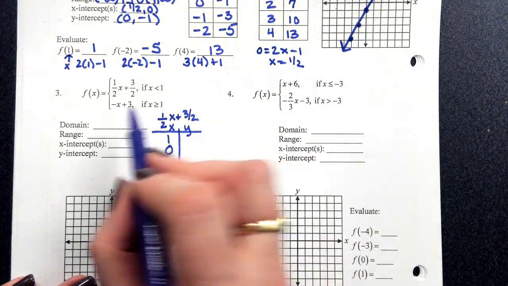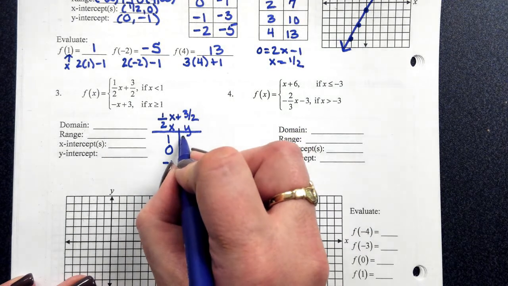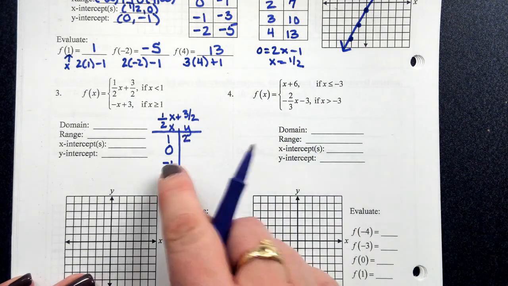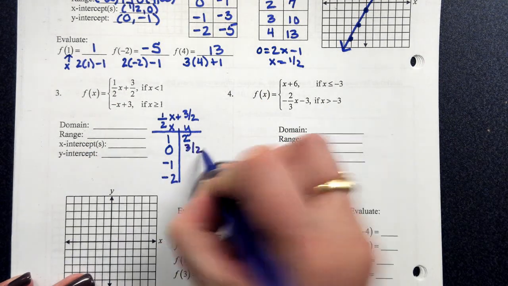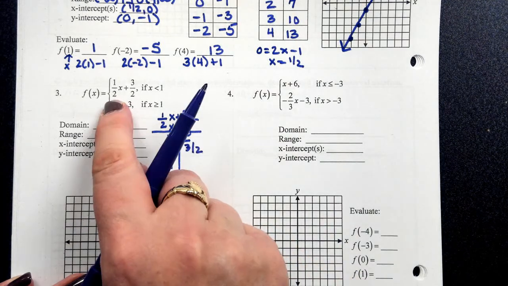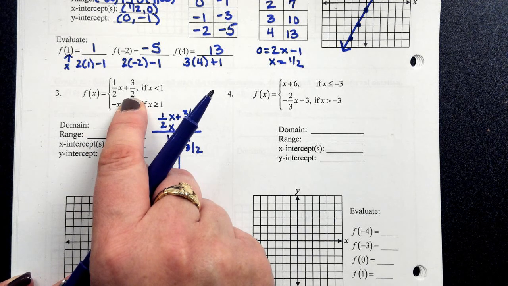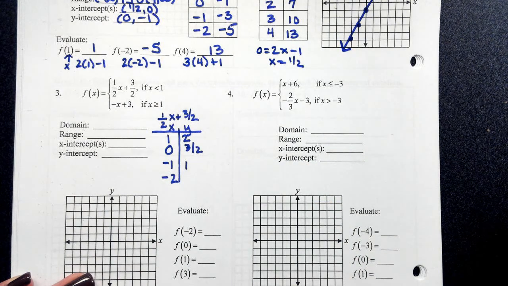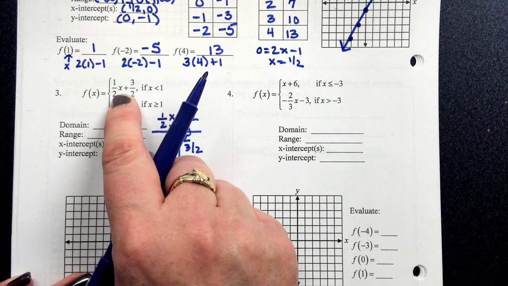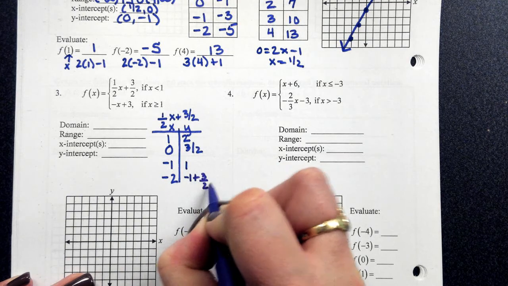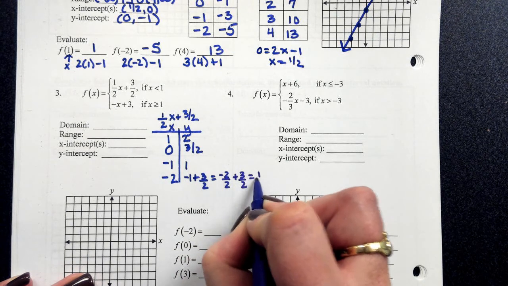So now I'm going to plug them in. So 1/2 times 1 is 1/2. 1/2 plus 3/2 is 4/2, which is just going to give me 2. Plug in 0. 1/2 times 0 is 0. 0 plus 3/2 is 3/2. Negative 1 times 1/2 is negative 1/2. Negative 1/2 plus 3/2 is going to give me 2 over 2, which is just 1. 1/2 times negative 2 is negative 1. Negative 1 plus 3/2. Remember, I need that common denominator. So negative 2 over 2 plus 3/2 is going to give me 1/2.